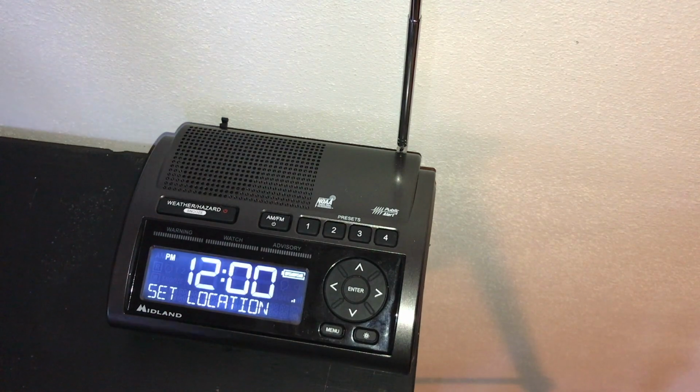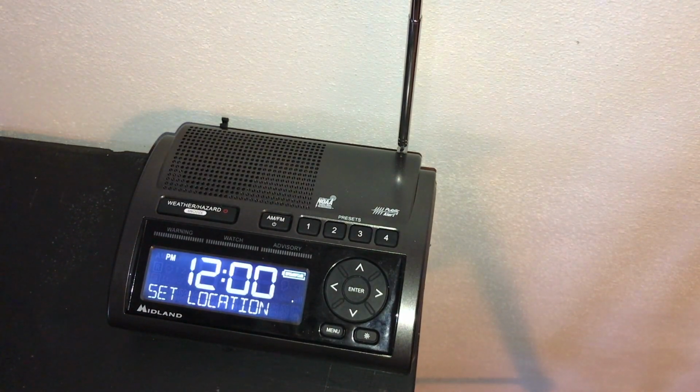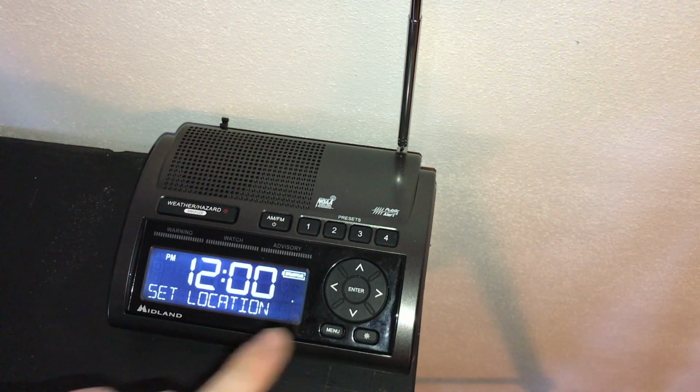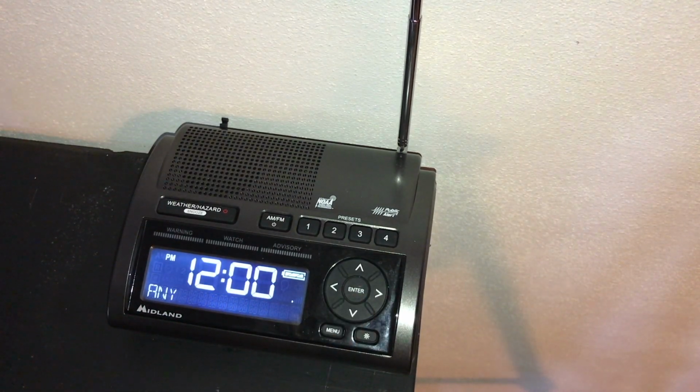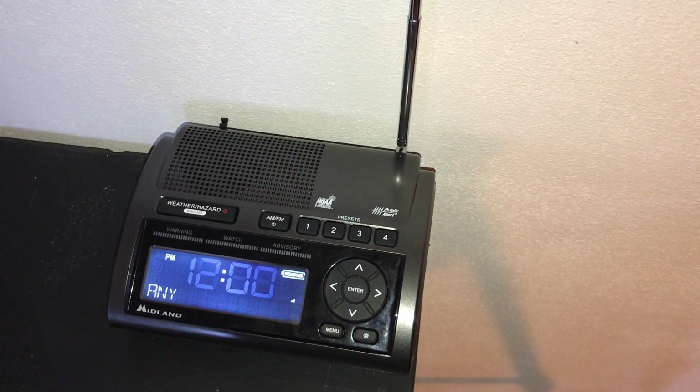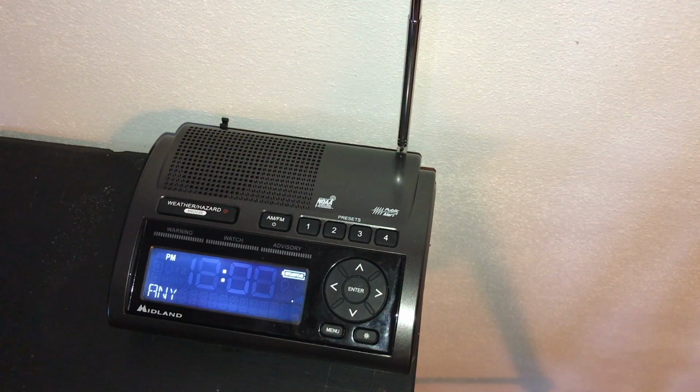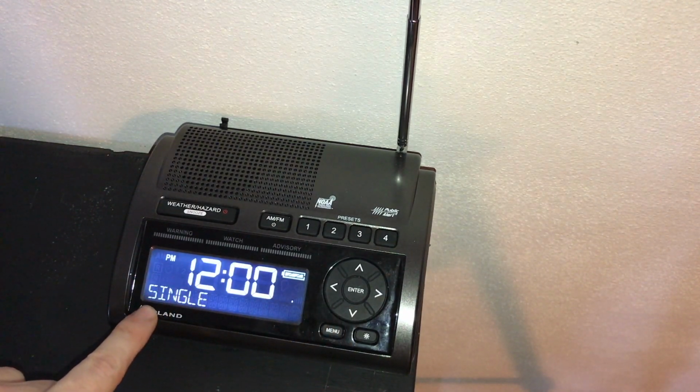Next, you're going to set the location for where you want the weather radio to alert you. If you hit enter, by default, it's any. This means any weather alert for any county covered by the transmitter you select will set off the weather radio. During severe weather events, that's going to be quite annoying. So what we tell you to do is use the single option.